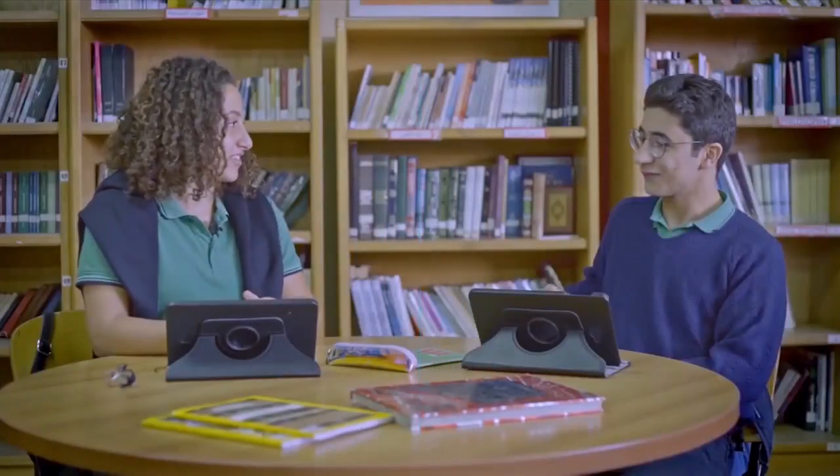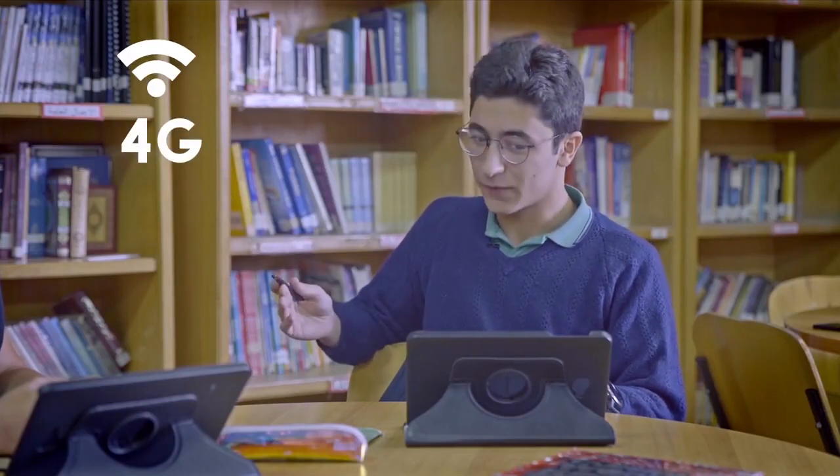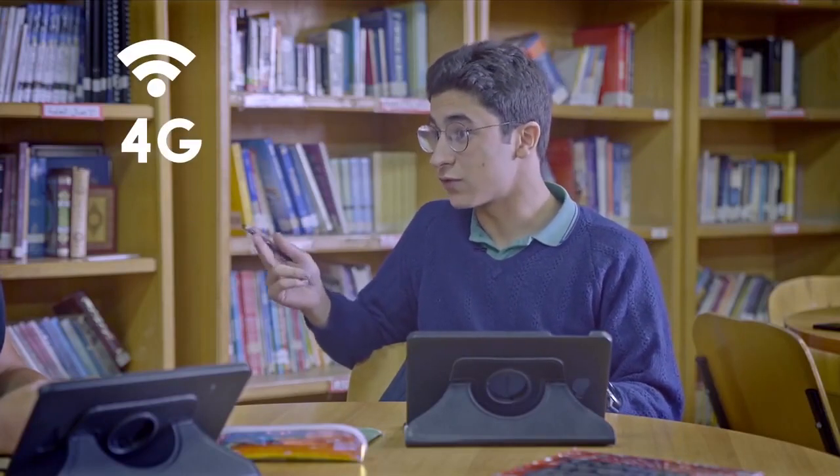Do you know how we get access to the test? So first of all, you're gonna need to have a Wi-Fi or a 4G connection. So make sure that you know how to turn on your Wi-Fi from your tablet setting. Okay, so that's about the connection.